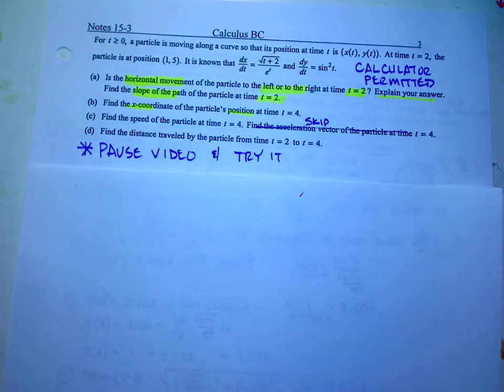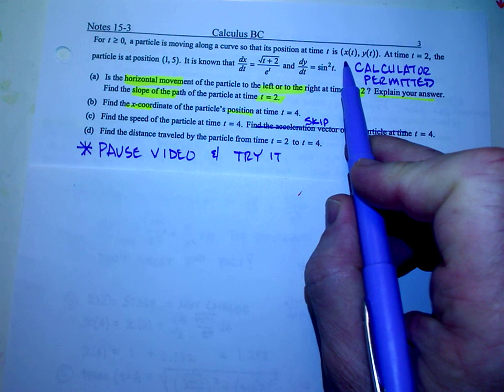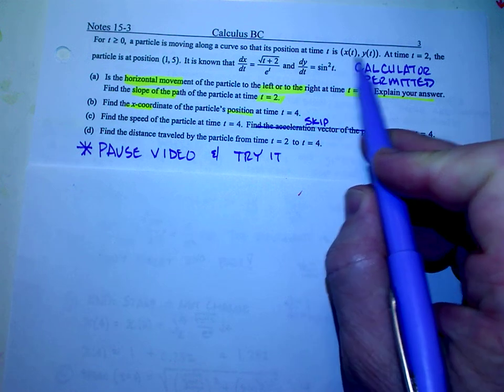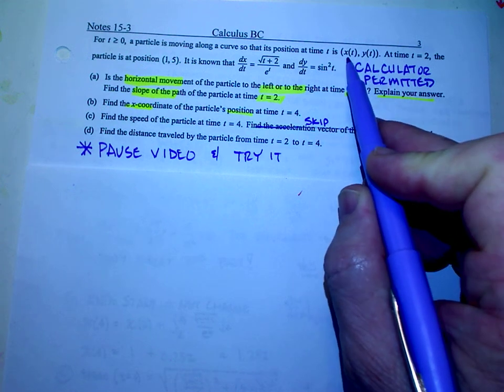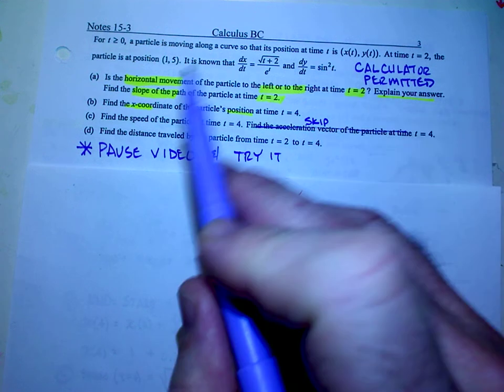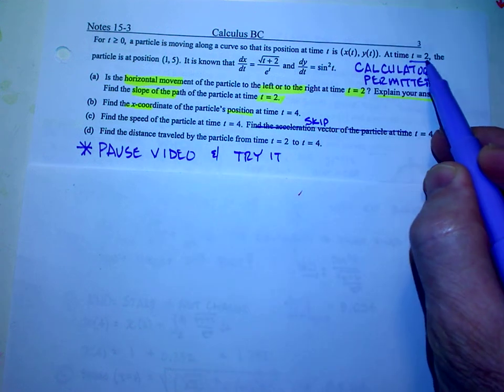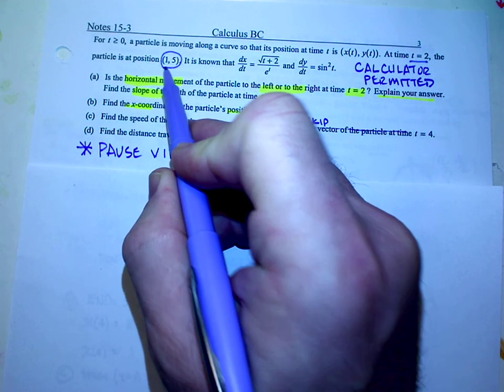Okay. Hopefully you've tried this, and welcome back. Let's go ahead and walk ourselves through this one. You'll see that we have a parametric curve as it's kind of defined here. Do we know what x of t is? No. Do we know what y of t is? No. But we do know at time t equals 2, we are at 1/5.